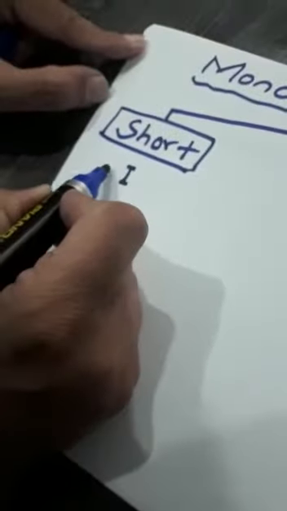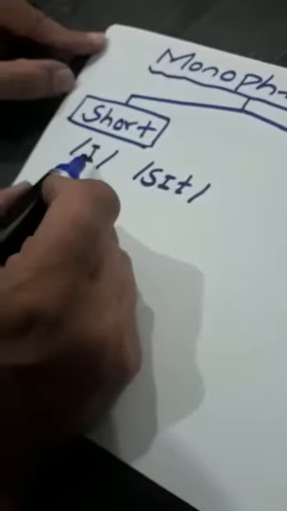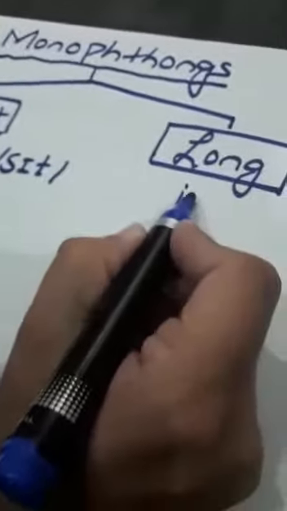Dear students, let me start from the first vowel sound, a short vowel, this one. This is the short i sound, as we can use this vowel in sit. The longer version of this sound will be with two dots.